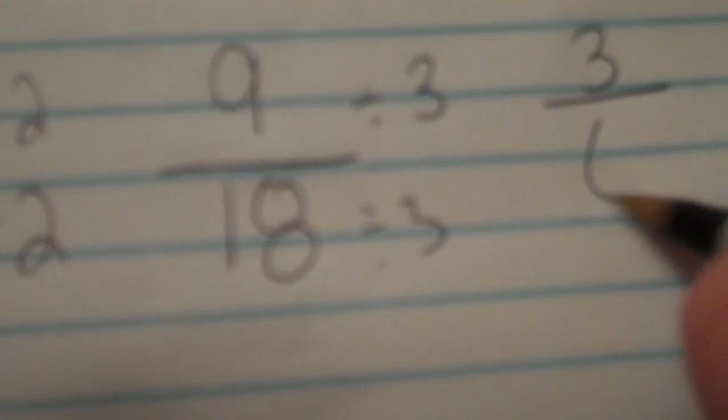9 divided by 3 equals 3, and 18 divided by 3 equals 6. Okay? Then I say, wait a second. 3 goes into both of those numbers. So I divide by 3. And we get 1/2. Now, between 1 and 2, the only common factor is 1, so you, my friend, are done, done, done.